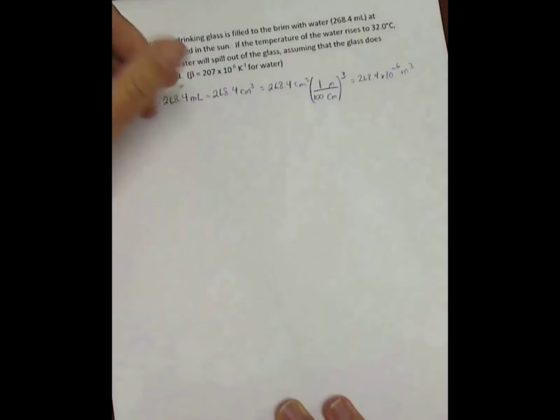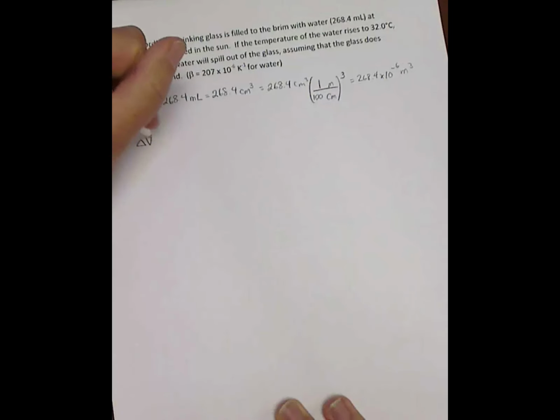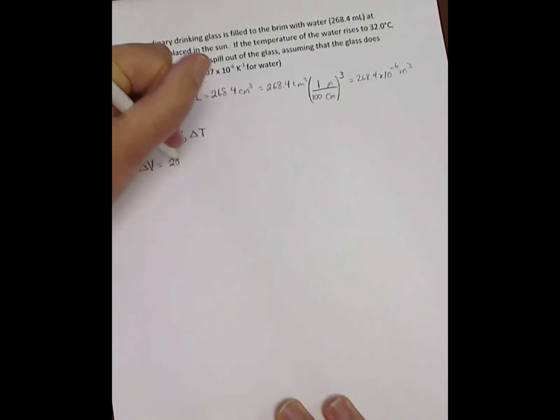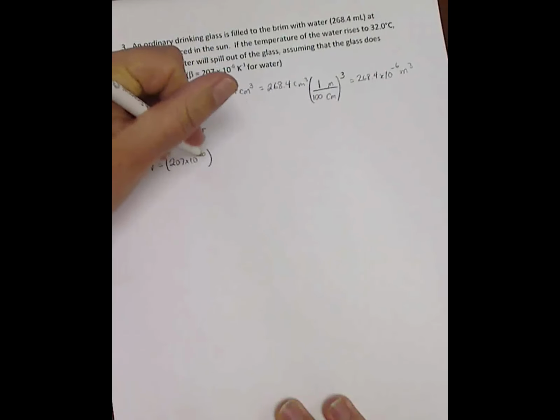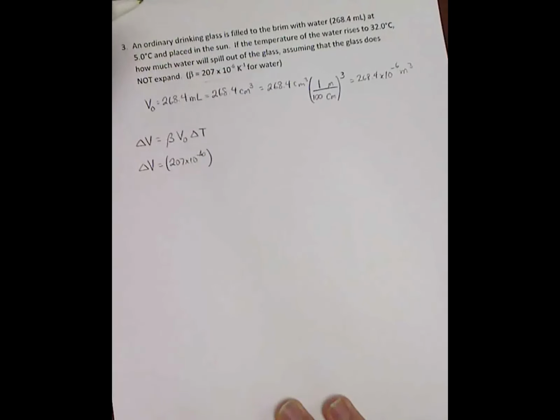Okay, so our equation is delta V. It's the change in volume of the water. That's how much is going to spill out because the glass is filled as far as it'll go. It is equal to beta, the expansion coefficient, which we're given, times the original volume times delta T. So it's just the same as what we did on the previous one. 207 times 10 to the minus 6. Again, per degree Kelvin and per degree C are the same.